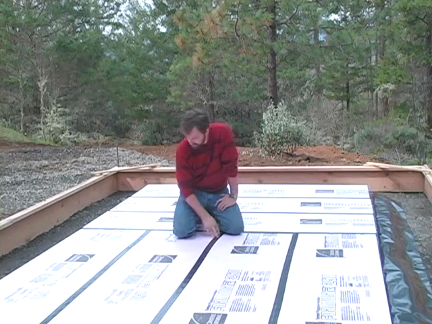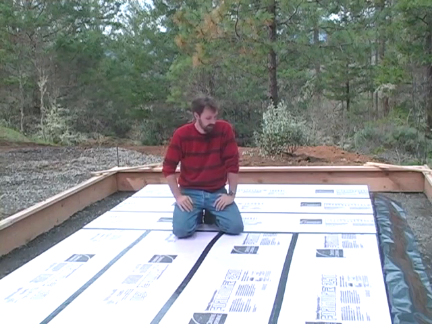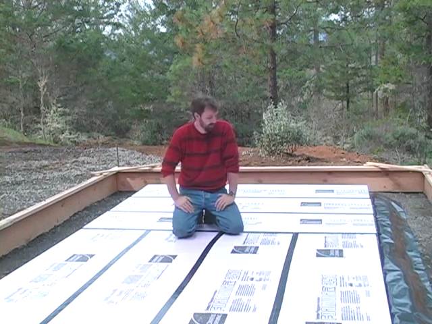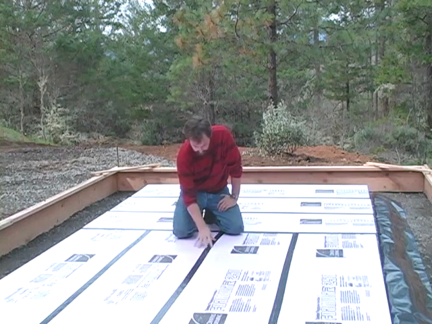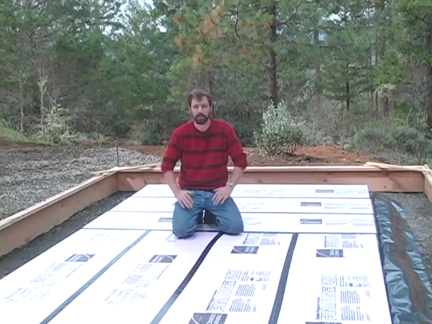I've taped the joints with the same tape as I talked about underneath on the plastic. We're using a water-resistant duct tape, and that keeps this joint fully sealed. This will, not only with the plastic below, but with this insulation and the tape, really eliminate any moisture from moving up through the slab.